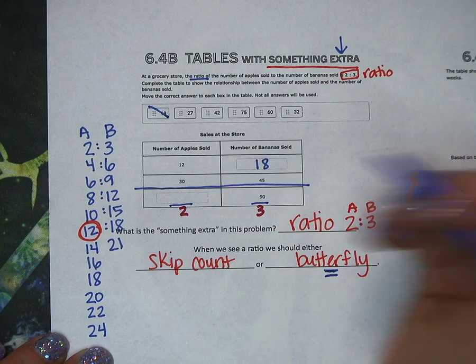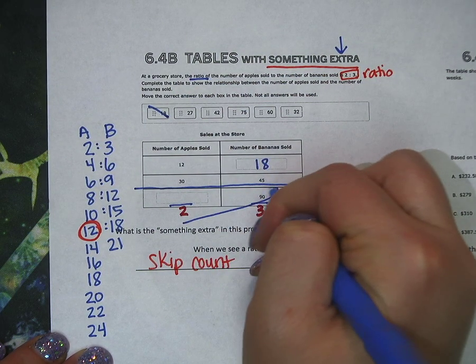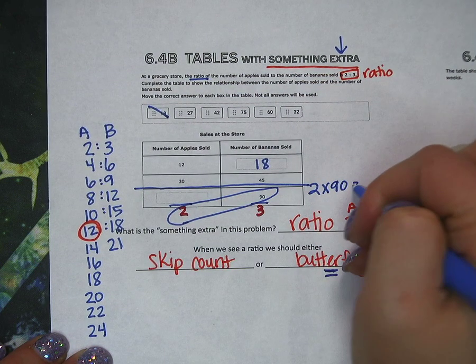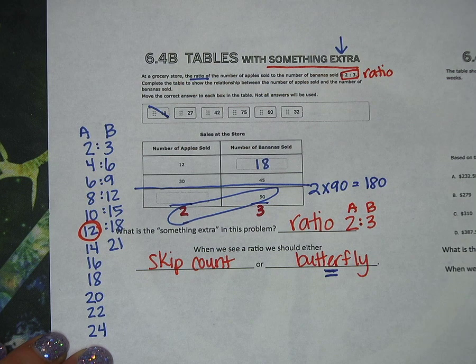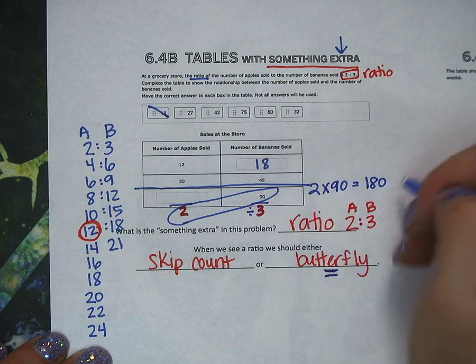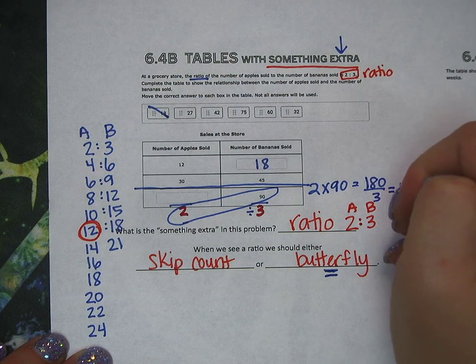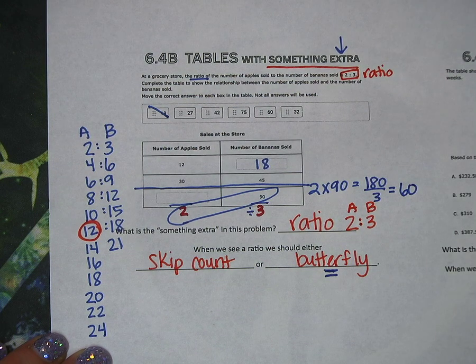This would be my X. So I have 2 times 90, right? 2 times 90, which equals 180. And then after that, we would divide by 3, okay? And 180 divided by 3 is 60.